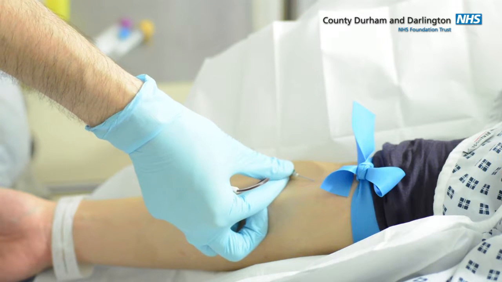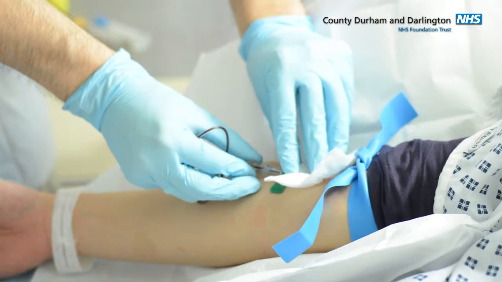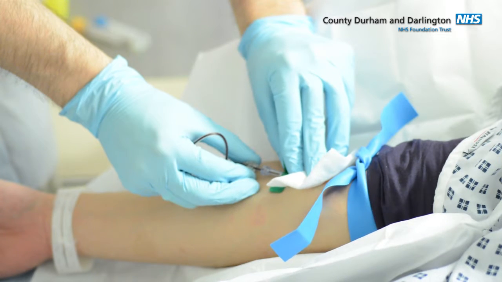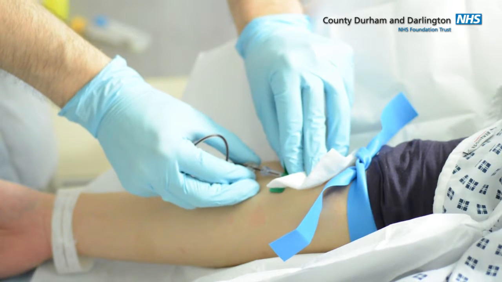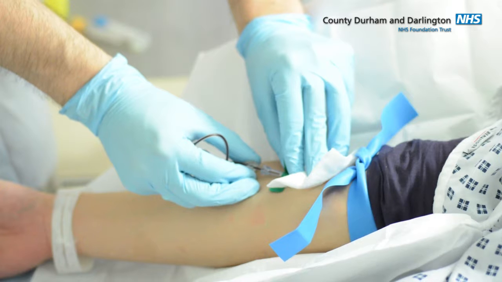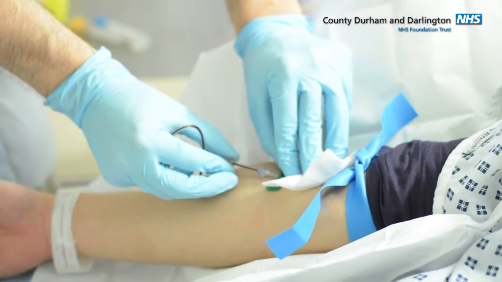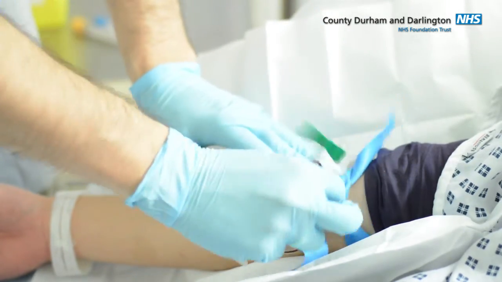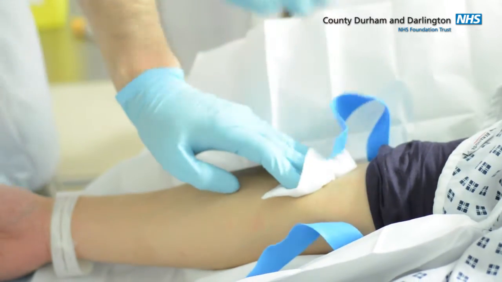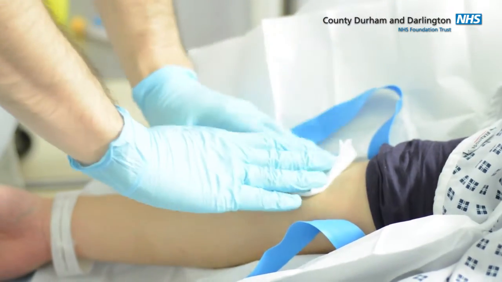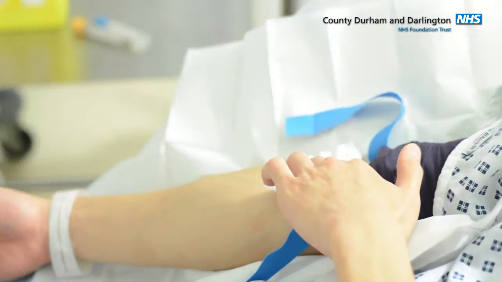That should be fine. Once the samples are collected, activate the safety mechanism of the safety butterfly and place directly into the sharps bin. And that's fine. Do you mind pressing here for me, sir? Thank you.